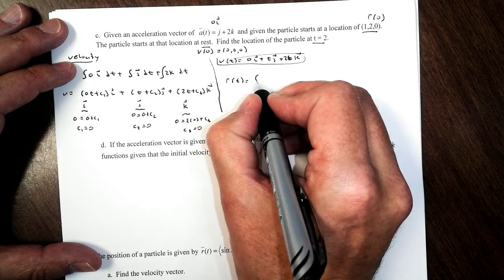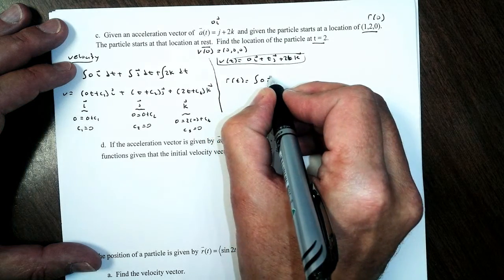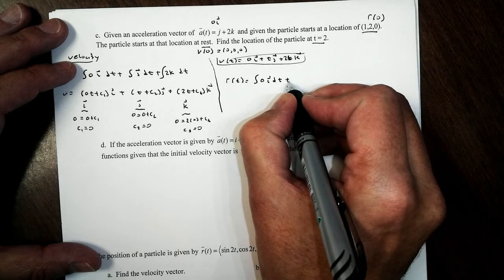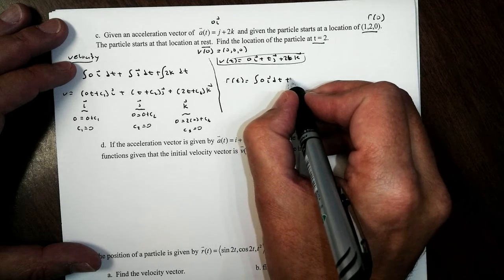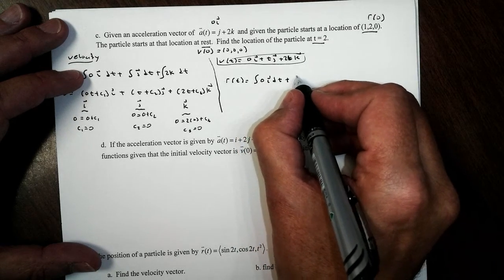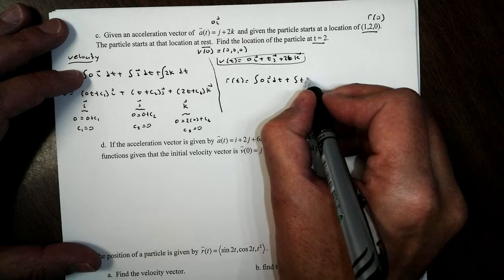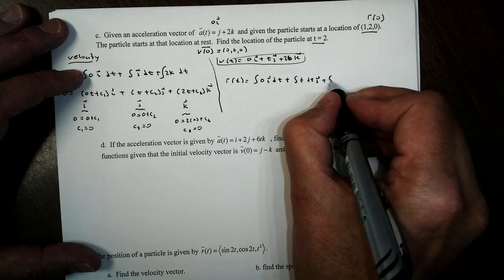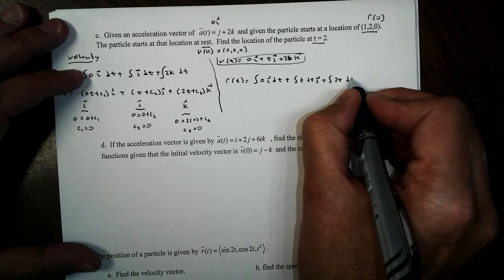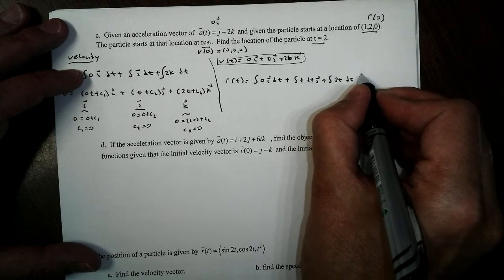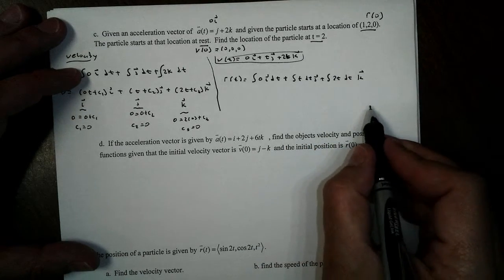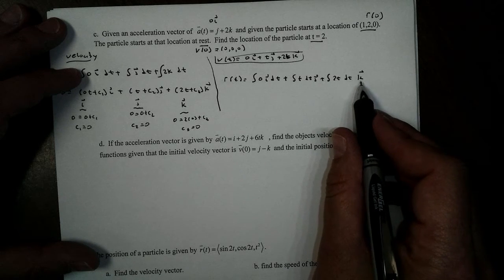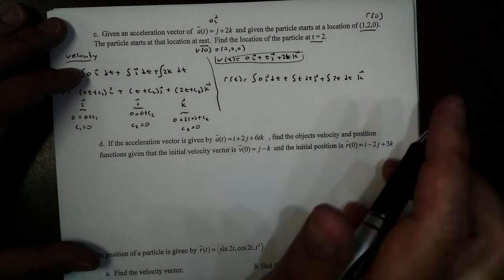So this becomes the integral of 0 dt i again, don't forget your differential dt, plus the integral of t dt j plus the integral of 2t dt k. Now, should you put the dt or the k first? Of course, the dt. The k is just my directional component.